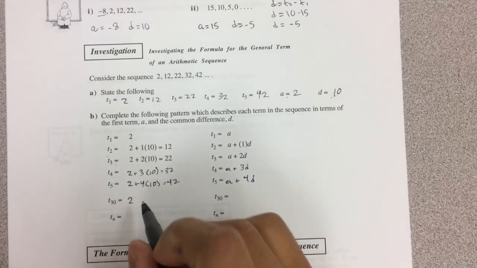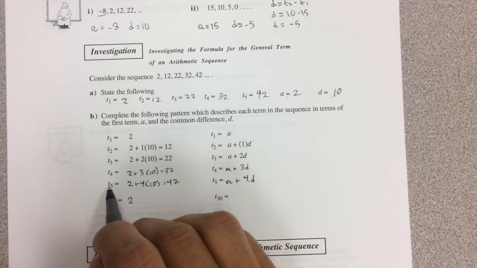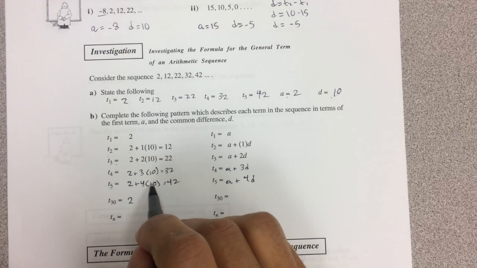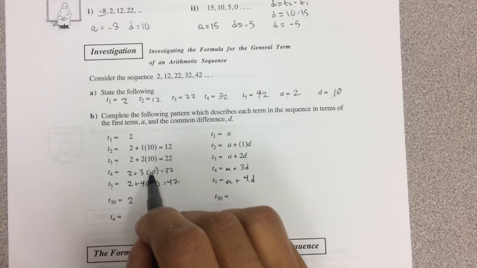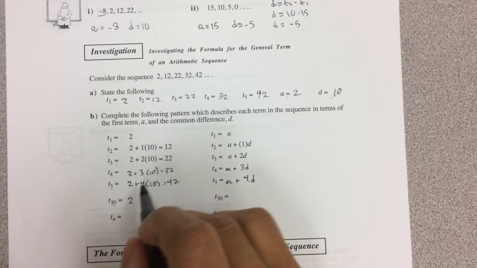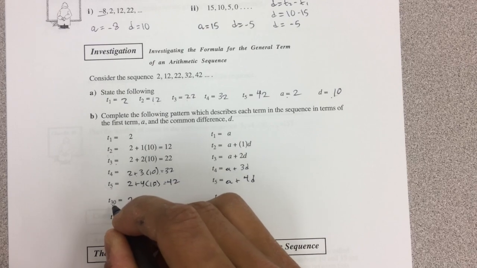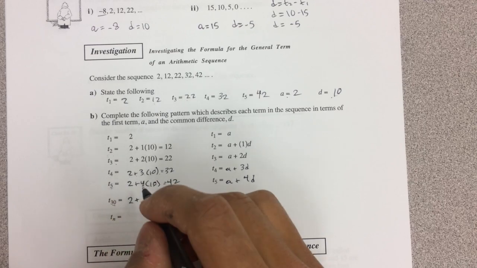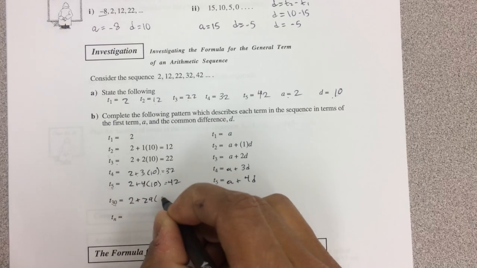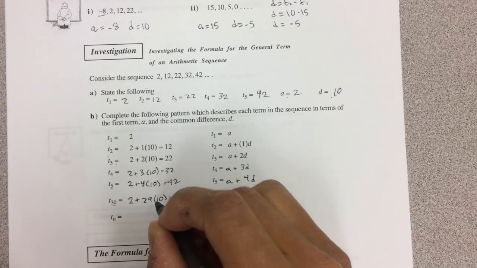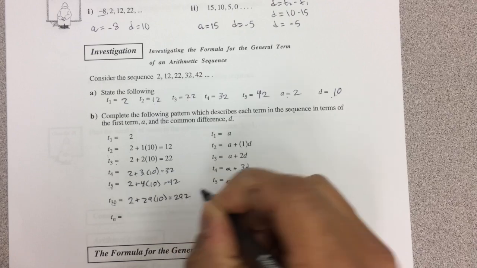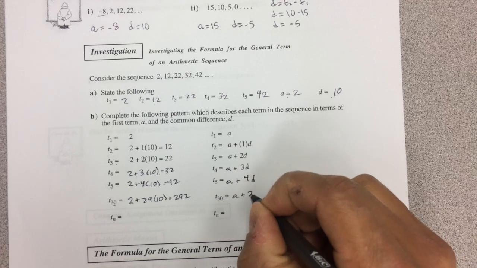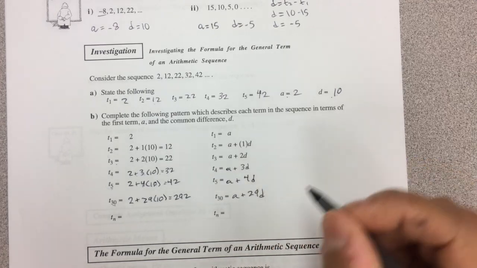For term 30, if we see what the sequence is right here, with my fifth term, I went 2 plus 4 times 10. For my fourth term, I went 2 plus 3 times 10. So for my 30th term, I'm going to go 2 plus the previous number before 30, because that's what I did before, right? 4 was before 5, 3 was before 4. So this is going to be 2 plus 29 times 10, which is equal to 29 times 10 is 290, plus 2 is 292. So my 30th term is going to end up being a plus 29 multiplied by the difference, 29d.